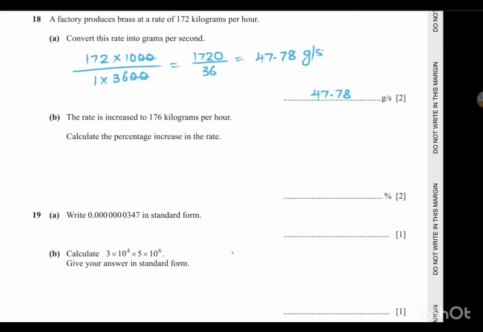Question B. The rate is increased to 176 kilograms per hour. Calculate the percentage increase. To find out how much it has increased, take 176 minus 172 in the numerator and the original rate in the denominator, and that must be multiplied by 100 because percentage is asked here. So first we subtract here, 4 by 172 into 100. Do this, and you'll get the answer in the calculator.